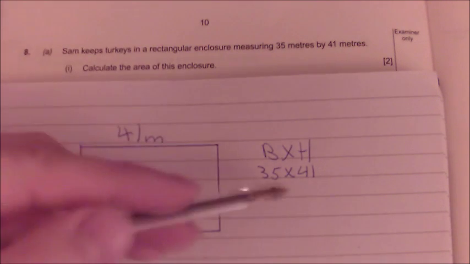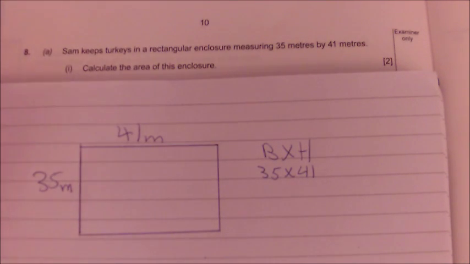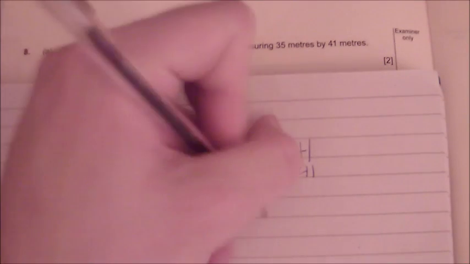There are loads of different ways to do this, but because it's a non-calculator paper, I'm going to show the way I would do it, the box method, which some of you may have known.